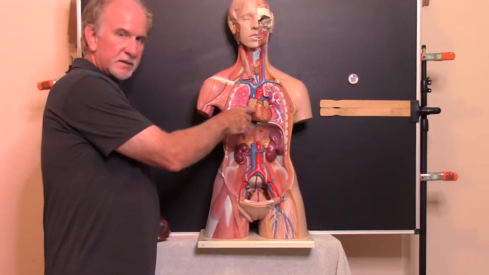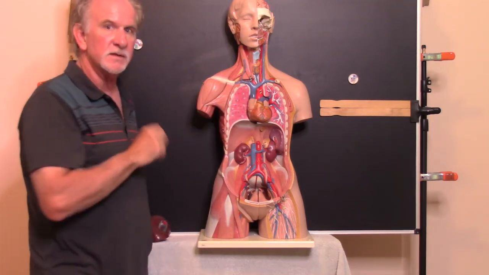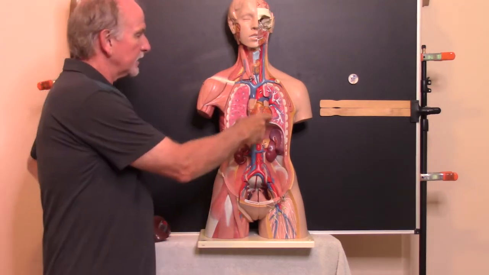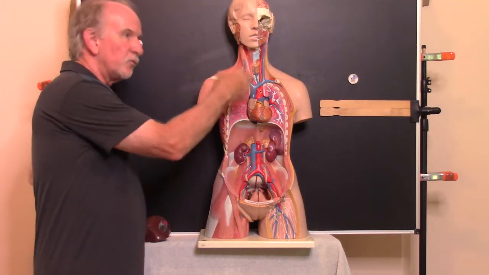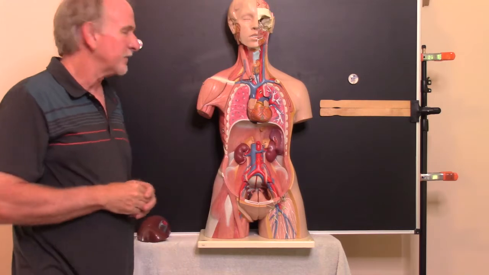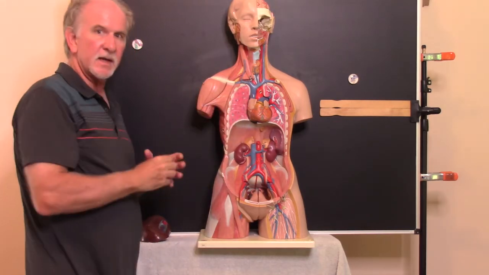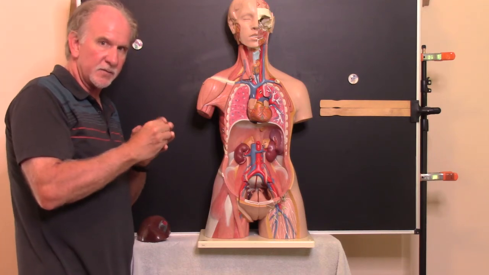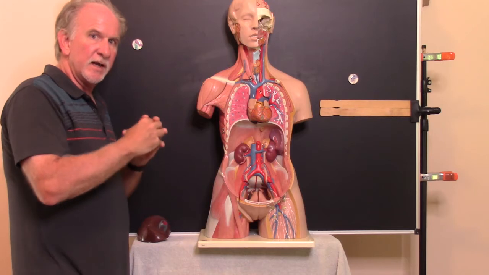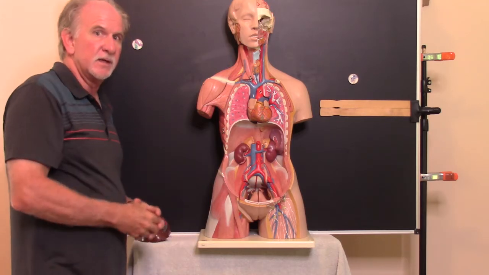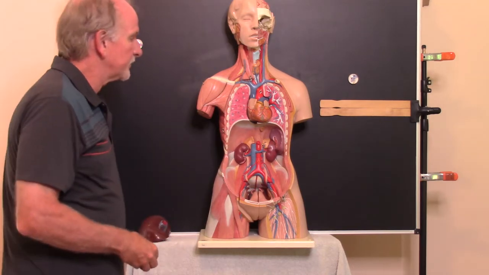So this would be the right ventricle pumping blood into a blue colored artery known as the pulmonary trunk. And the left ventricle pumps its blood into the red colored aorta. It's not obvious here, but the aorta comes up as the ascending aorta, and then it arches around as the aortic arch, and then it goes behind the heart in the mediastinum as the descending aorta.